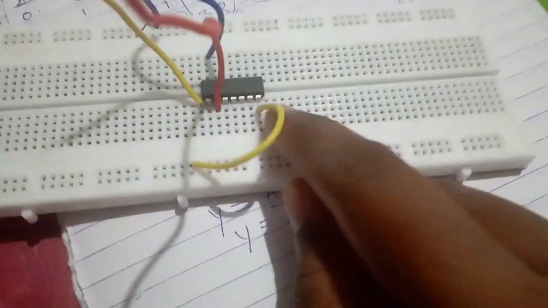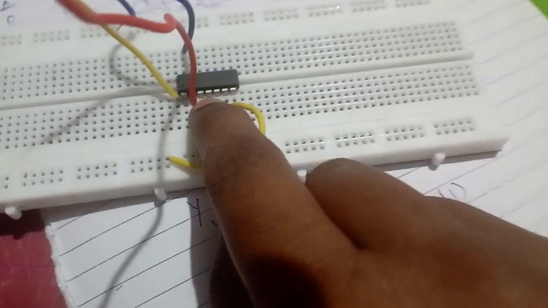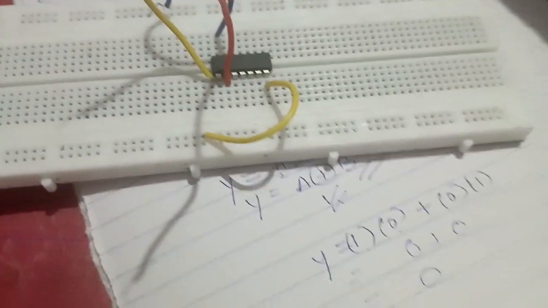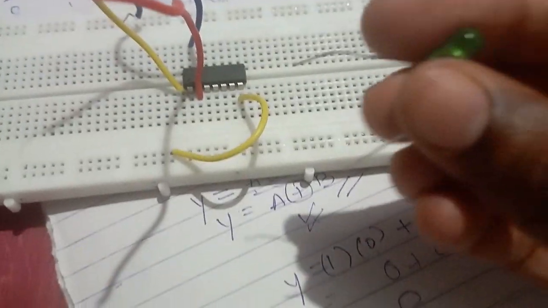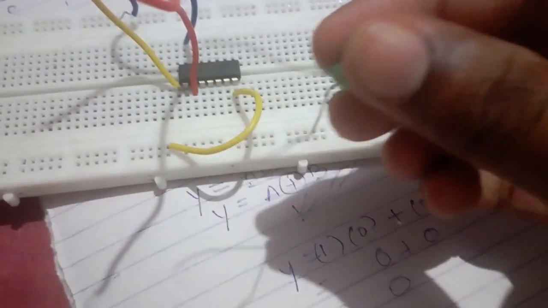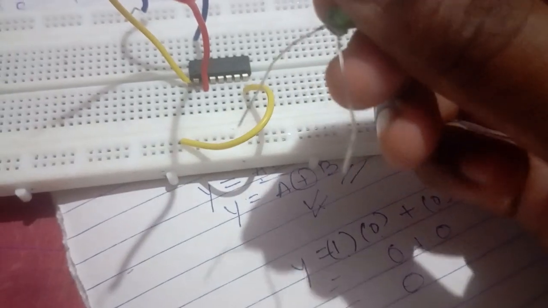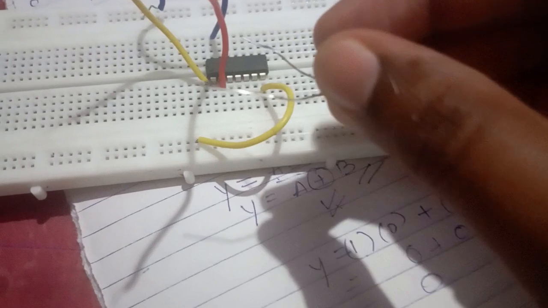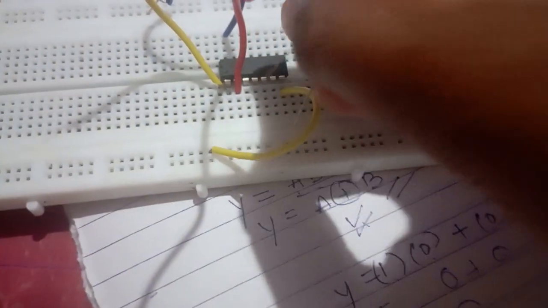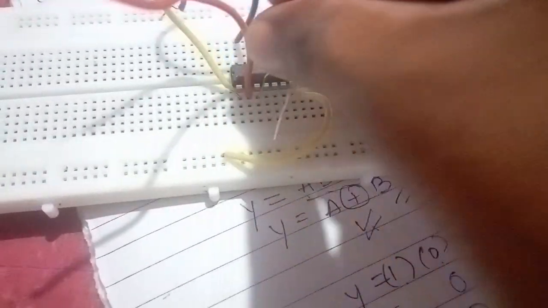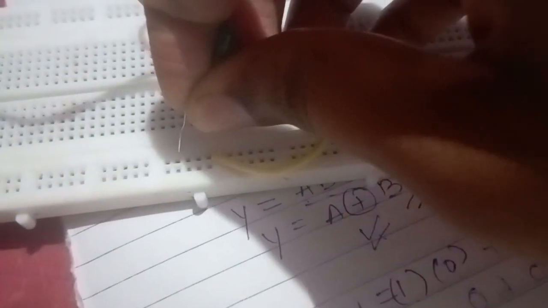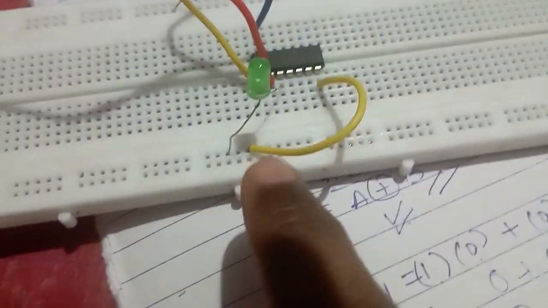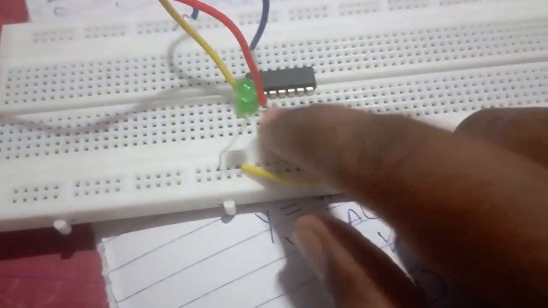Now I am going to give one LED at the place of the third pin for output. This is an LED, which I already explained. The longer strand of the LED is positive and the shorter strand is negative. The positive strand should be connected to the output of the IC, that is, I have connected it to the third pin, and the shorter pin must be grounded here. This I am going to make a ground line, and this is connected.